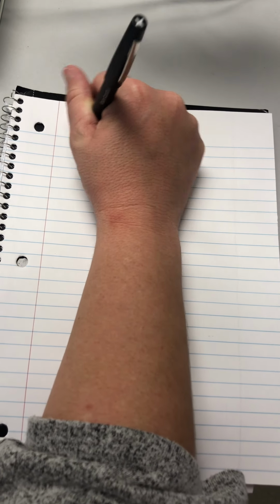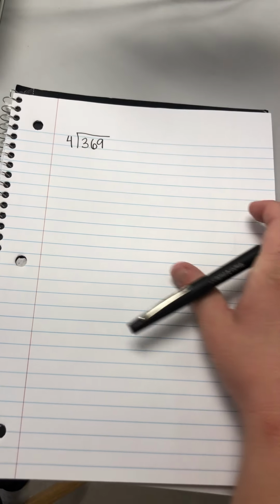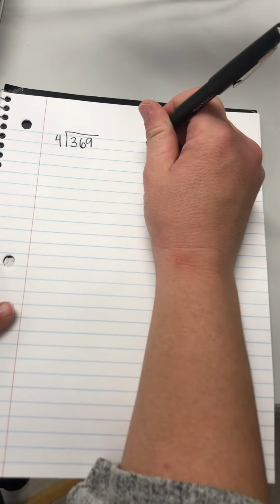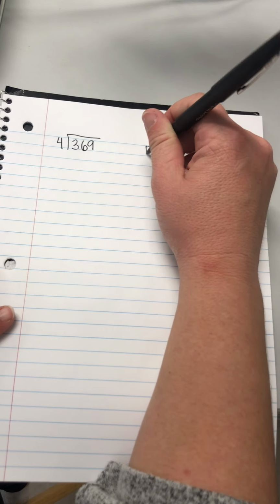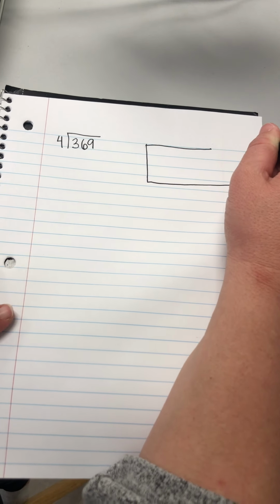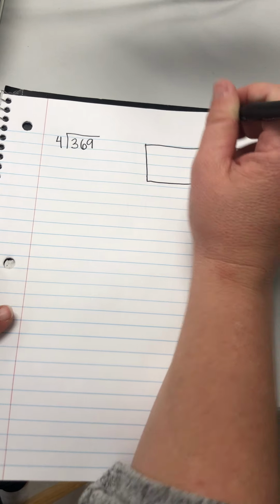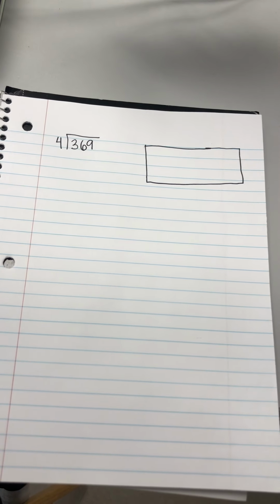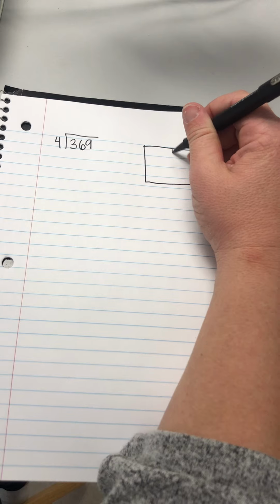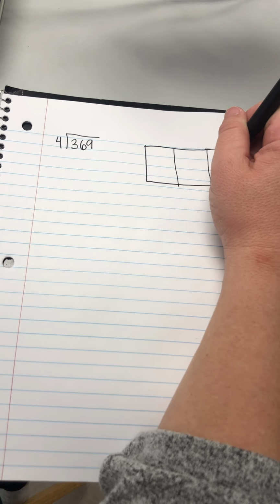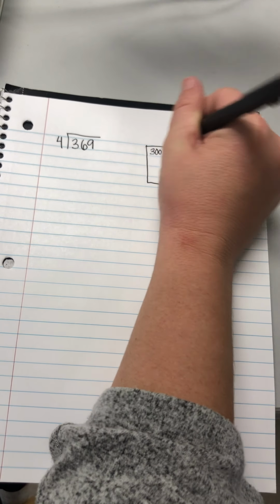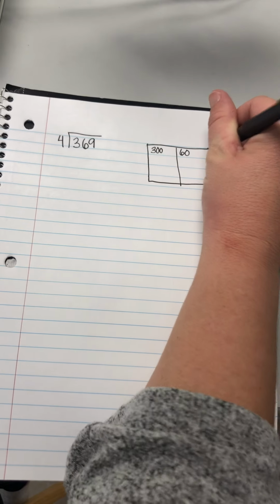369 divided by 4. Now remember, when we're doing partial quotient or area model, we draw our box. If it's got 3 digits in the dividend, then how many boxes am I going to have? 3. Now, how do I break my number up? 369.